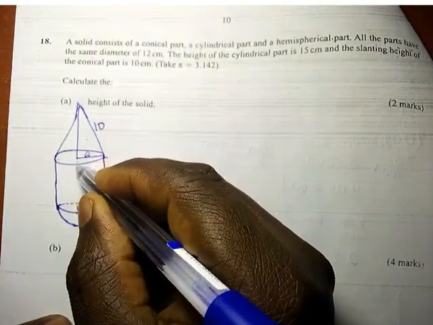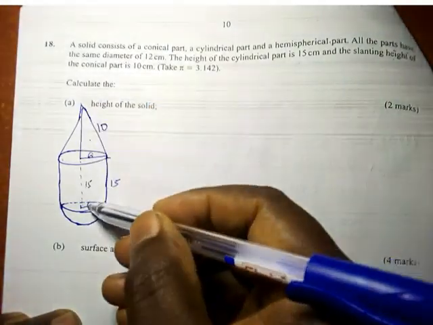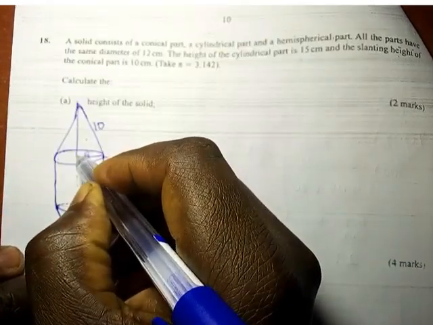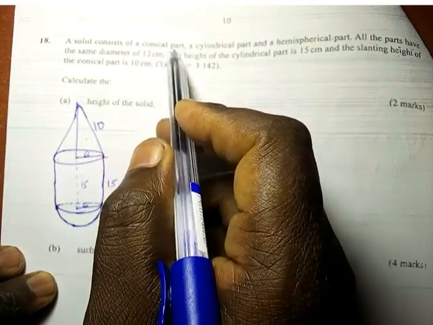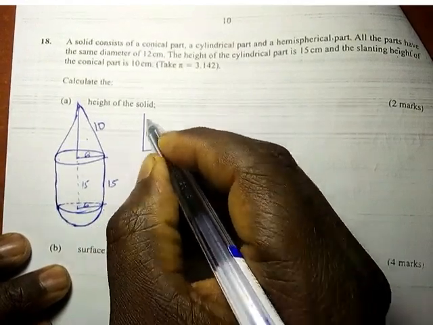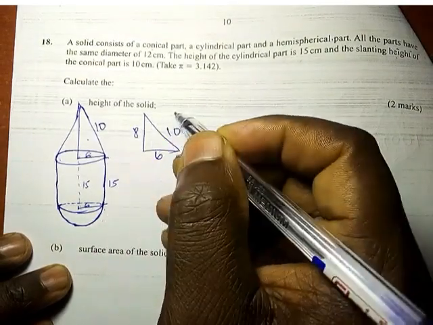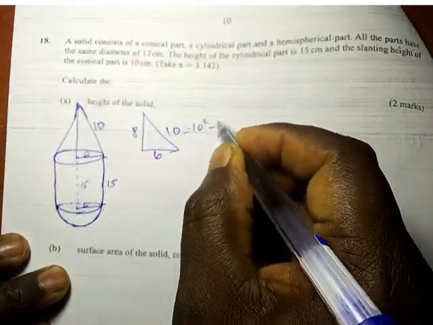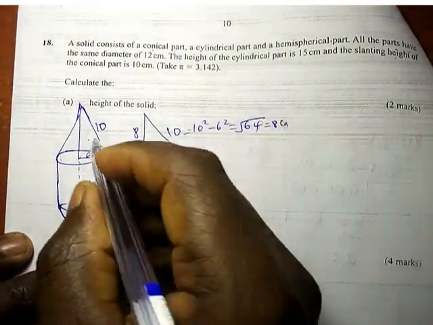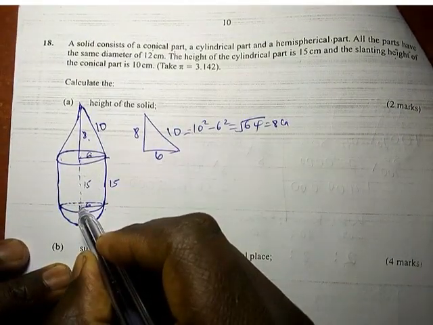So from here up to here is 15. So we are asked to find the height from here up to here. So first we have to get the height of the conical part, and that one is easy. Now we will extract this one, whereby this one is 10 and this one is a 6. Definitely this one is 8. How do you get 8? 10 squared minus 6 squared, which is 64, square root, which is 8 centimeters. So from here up to here is 8. From here up to here is 15.